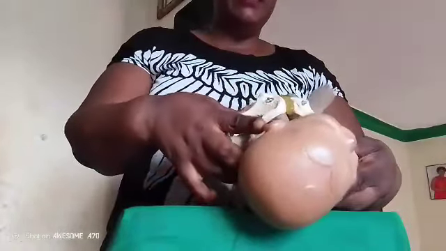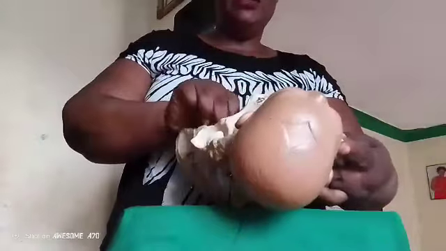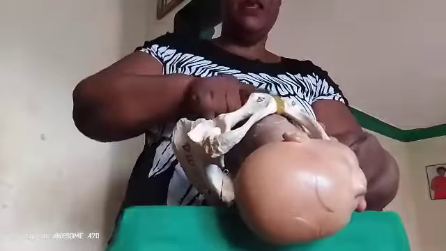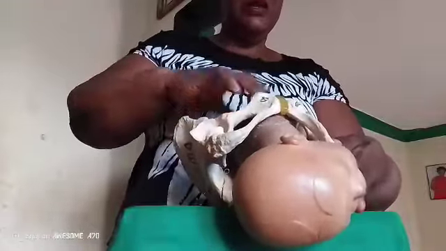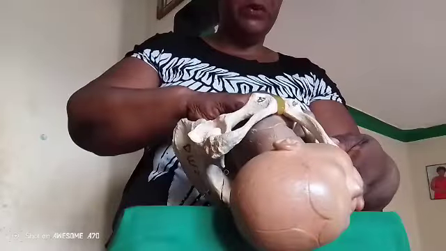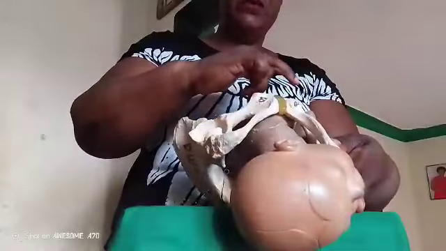And then at this time, the shoulders will engage. And as shoulders engage, they will also reach the pelvic floor, meet the resistance of the pelvic floor, and they will also rotate 1/8 of a circle. So here, during rotation of 1/8 of the circle, we shall have internal rotation of the body and then external rotation of the head. The two will occur simultaneously, internal rotation of the body and external rotation of the head.